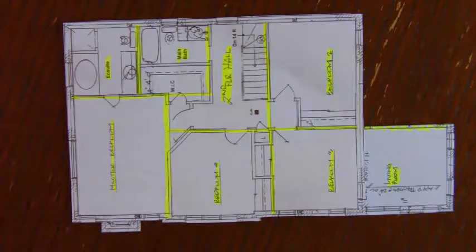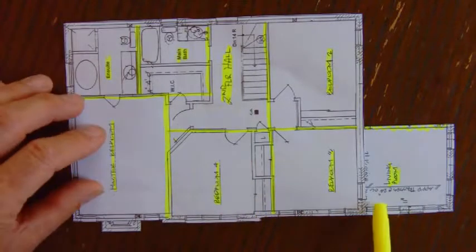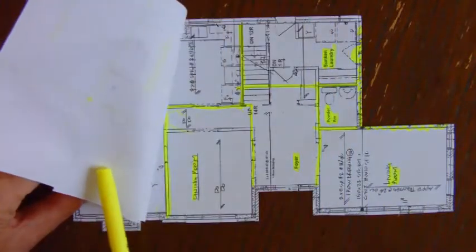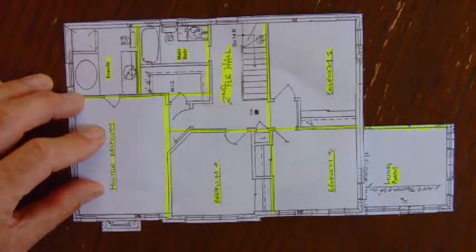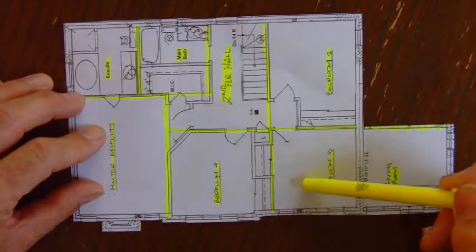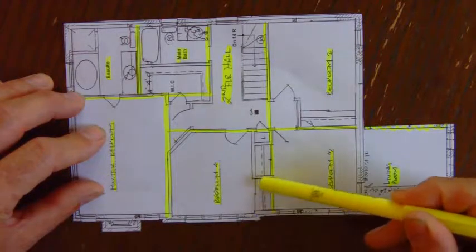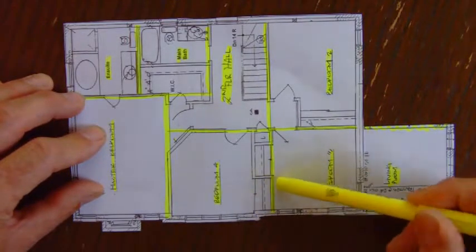Now, as you can see, this area of ground floor where the foyer is actually recessed is in fact below the second floor. That means that this area of the second floor actually has exposed floor.